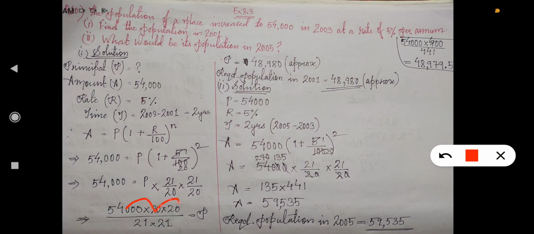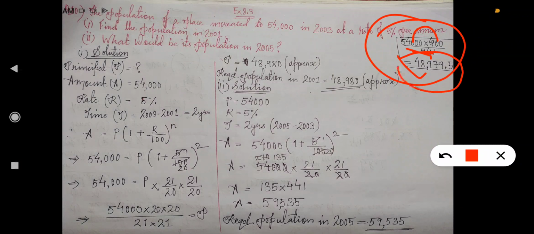Then if you multiply this 54,000 by 400 and divide by 441, you get 48,979.5. This is the amount.